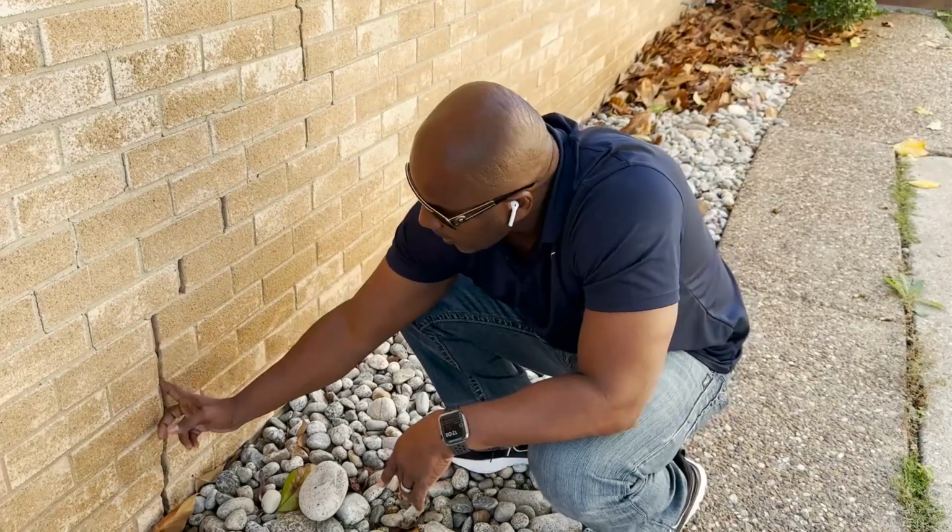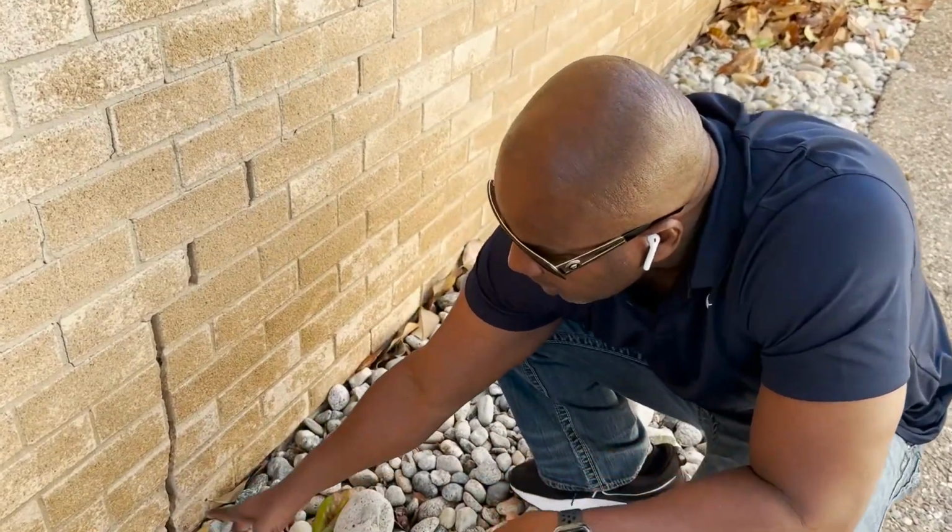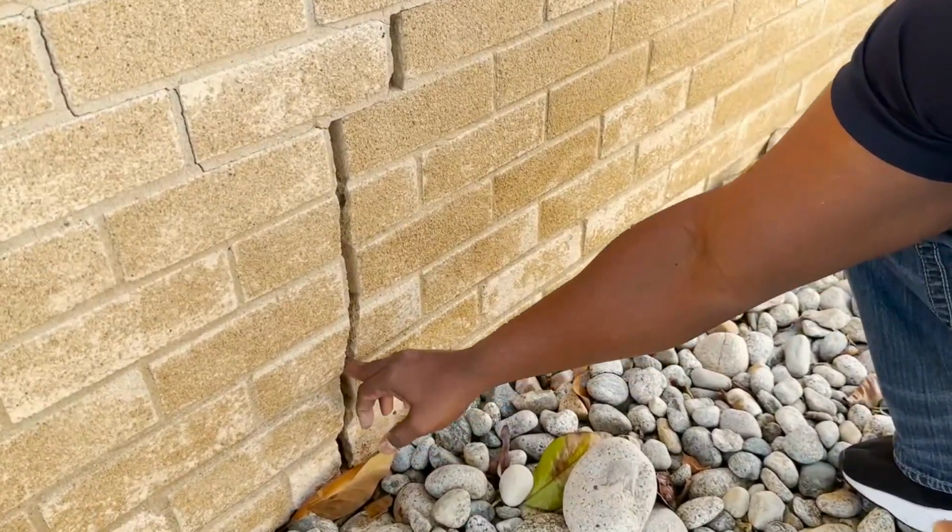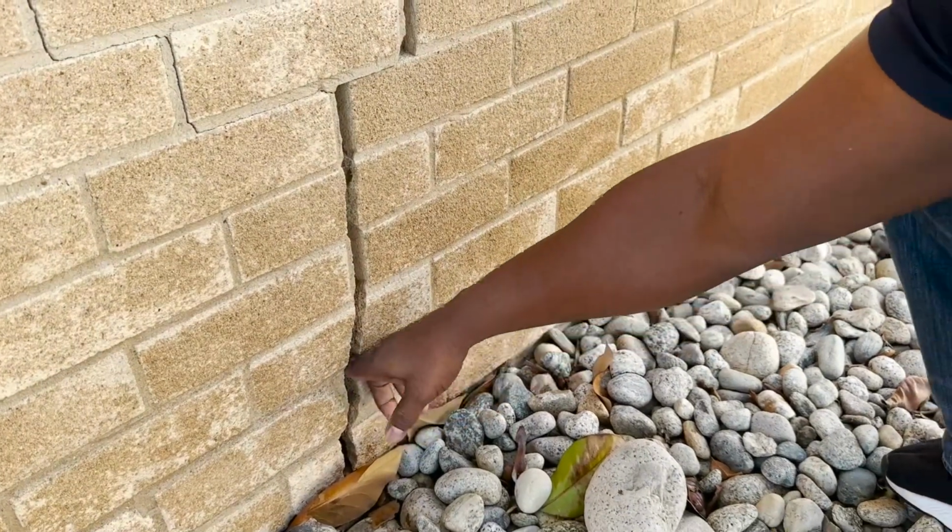And consequently, look at this, right? The water is draining right under the foundation. Look how wide this gap is, right? Almost 3/4 of an inch, right? So speaking of drainage, right?